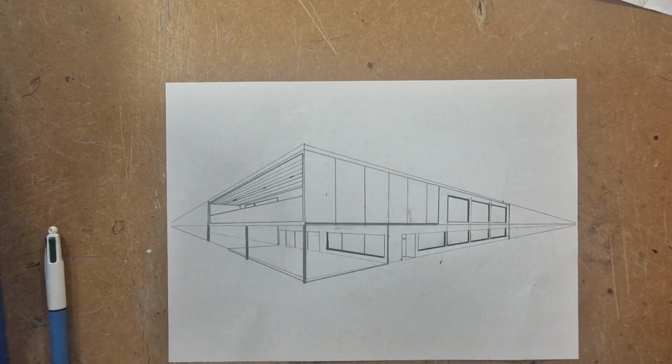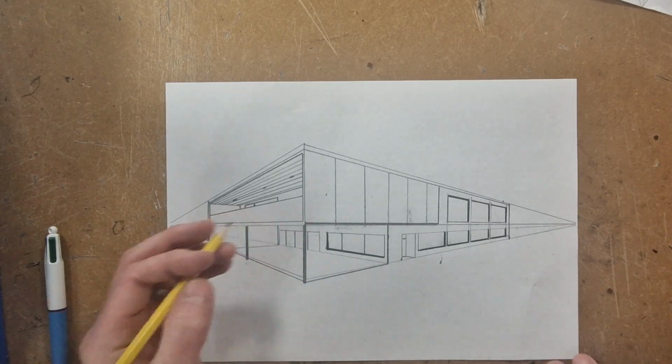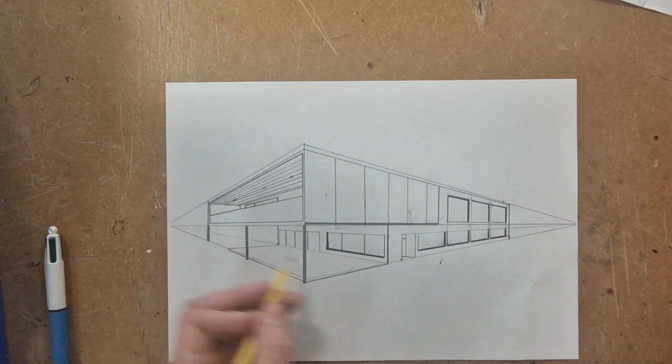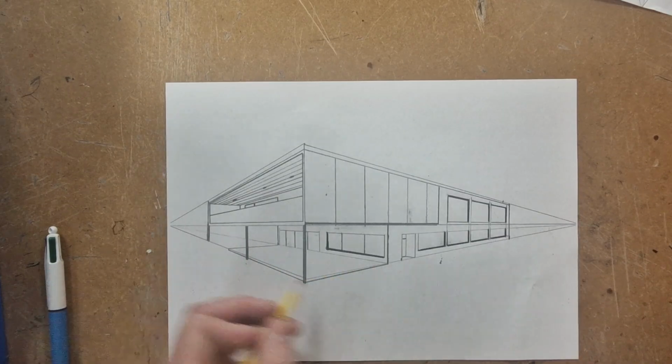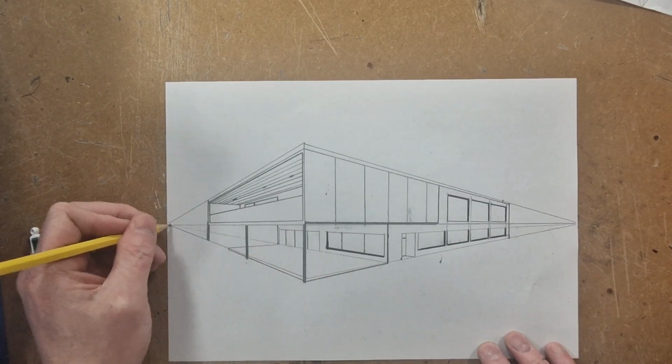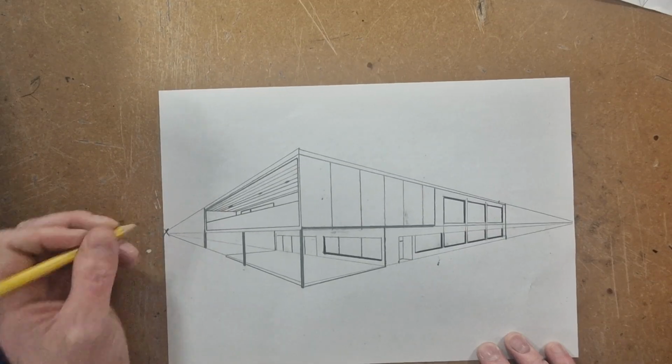Okay, hopefully you've got a bit extra details in there. So let's look at the decking here. Now, if you've got a decking, some of you might not have it. You will usually have decking that's got a lot of planks that's been put down. So I'm just going to re-put the vanishing point.